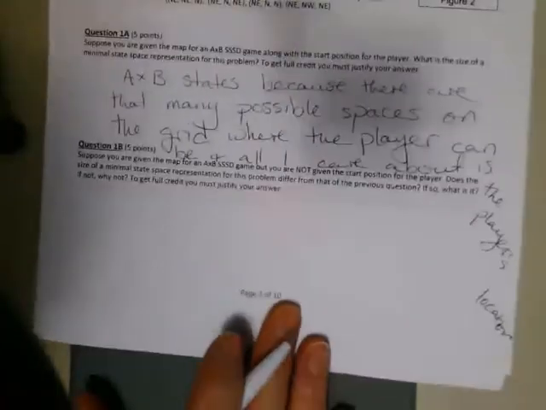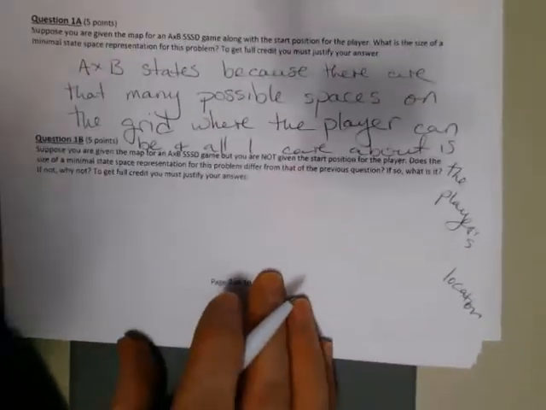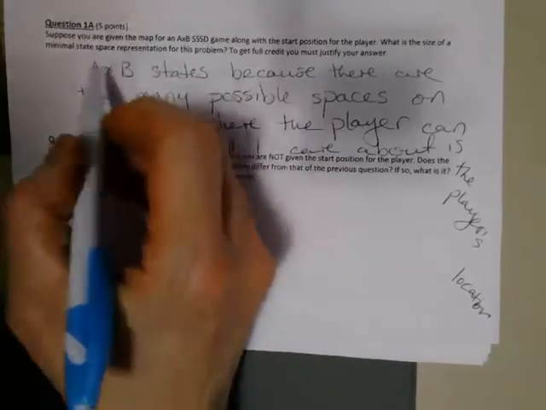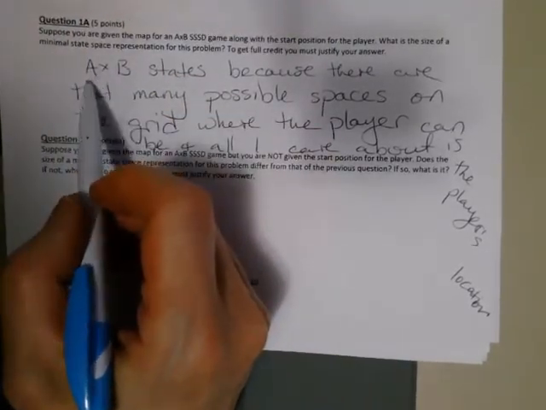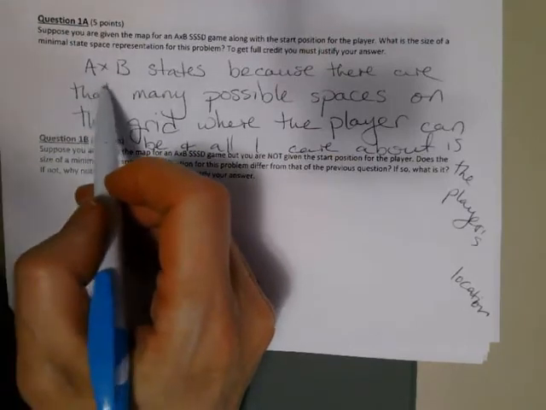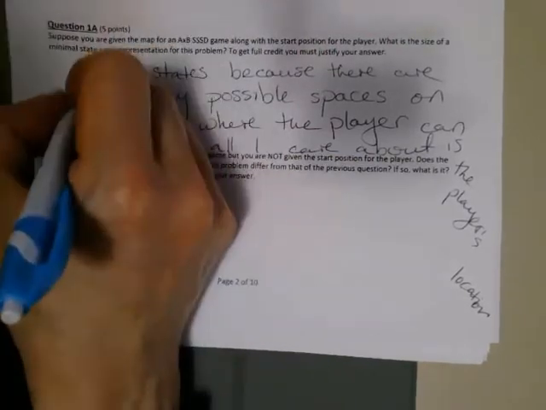All right, question 1B. Now, I will say that you could do things like collapse all of the pool squares down to 1 or something, and you could do that, but really this was all I was looking for.